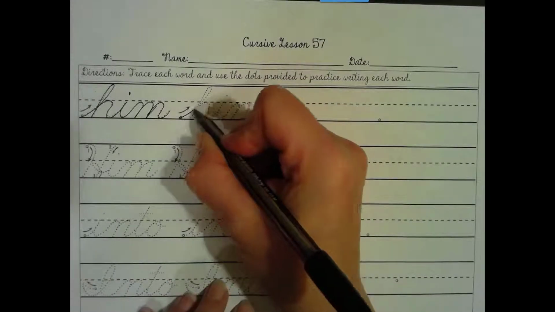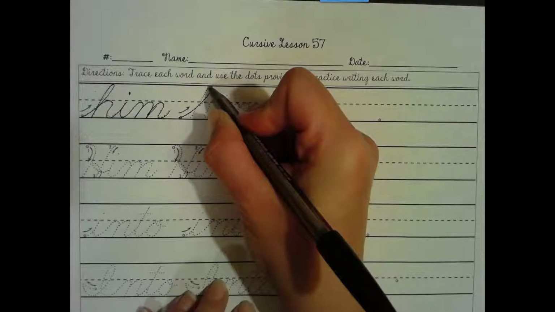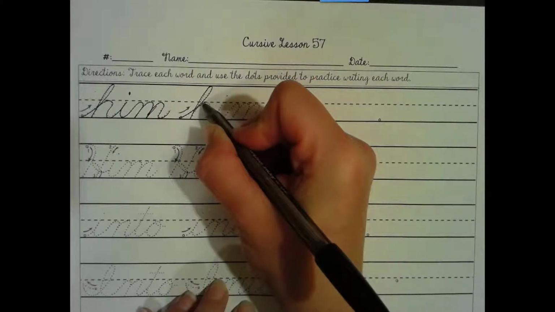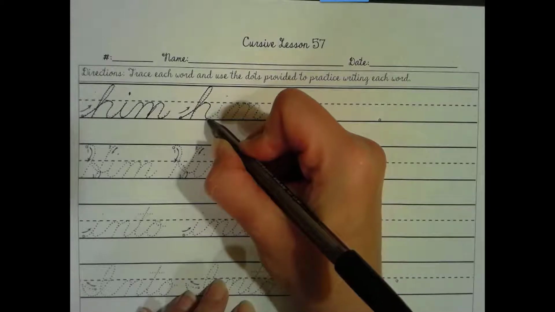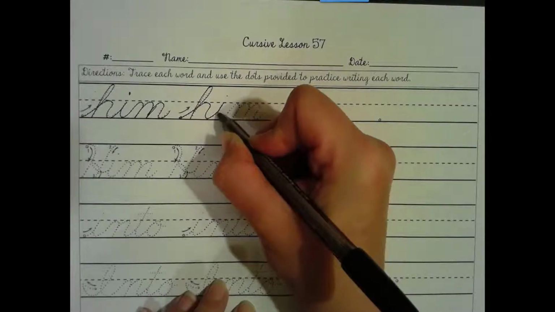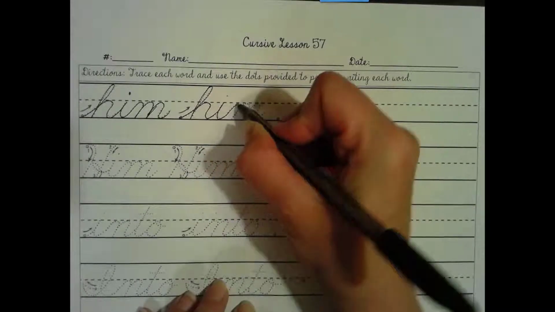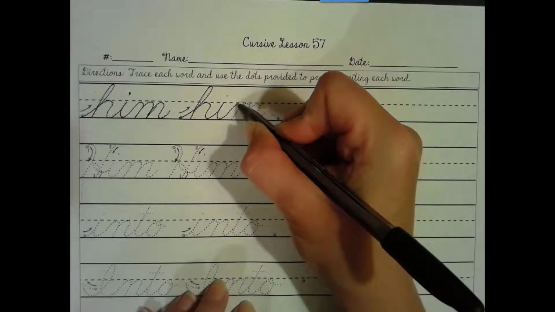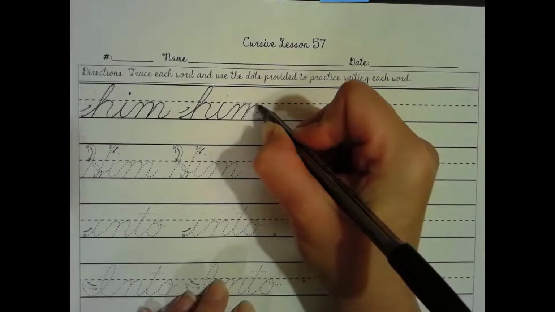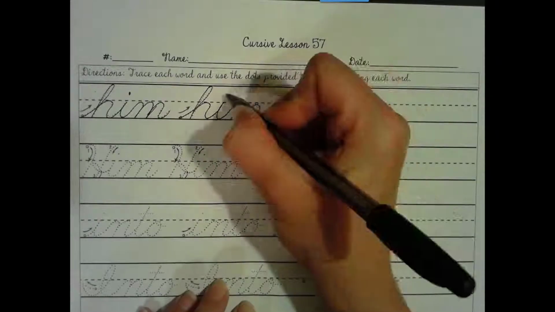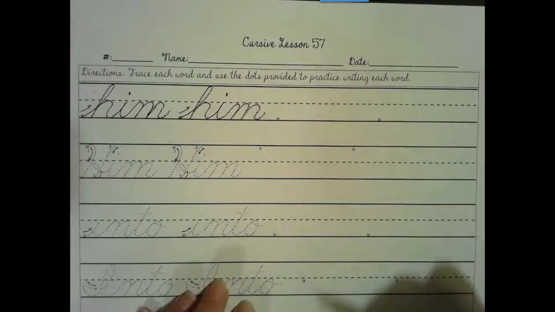Starting dot, we slant all the way to the top, loop back, touch the bottom, retrace back up, down to the middle, down to the bottom, slant up to the middle, retrace back down, up to the middle, and what we do right here is we get ready to make our letter M. So just down, up, down, make your tail, then go back. Don't forget to dot your I.